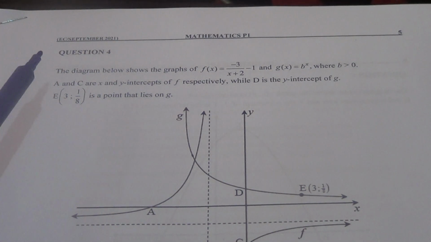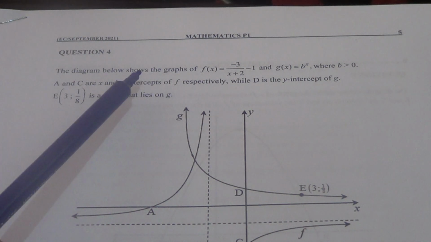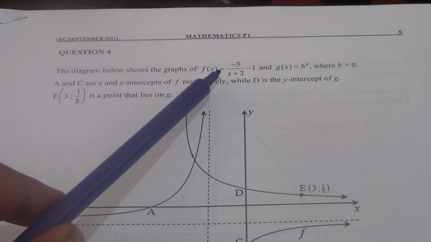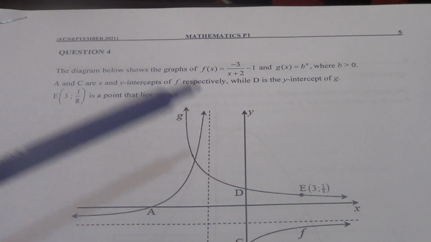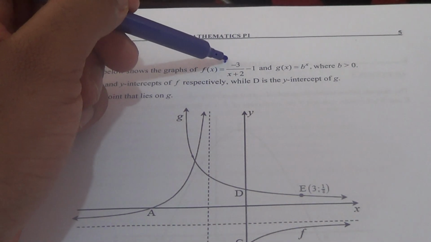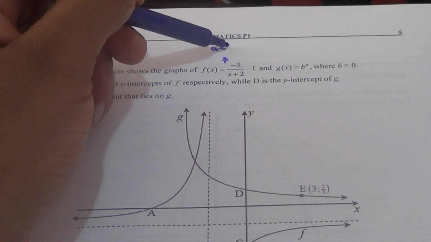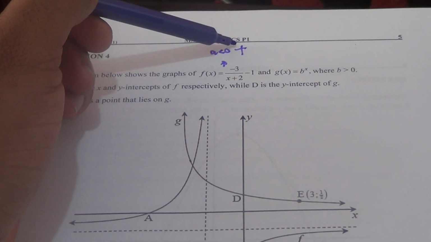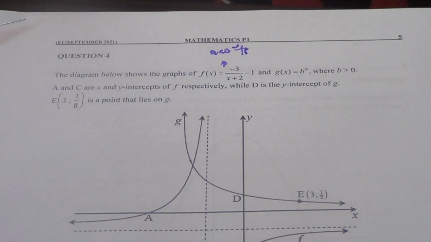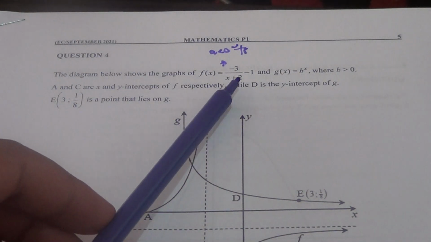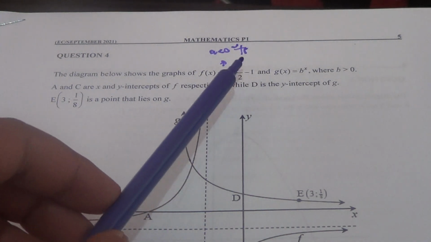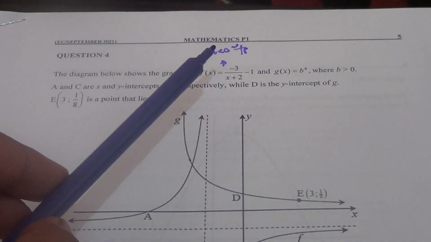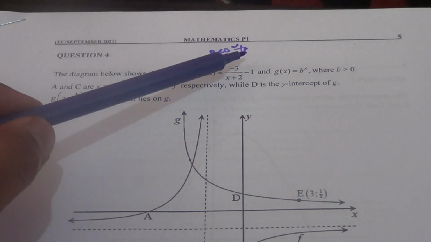So we're told here the diagram below shows the graphs of f of x equals minus 3 over x plus 2 minus 1. Now what do you know when a is less than 0? What should our graph look like? On the Cartesian plane, it's in the second quadrant and fourth quadrants, okay? But of course, these guys here form asymptotes, so essentially the axes are shifted around, horizontally as well as vertically. But we expect something like that.